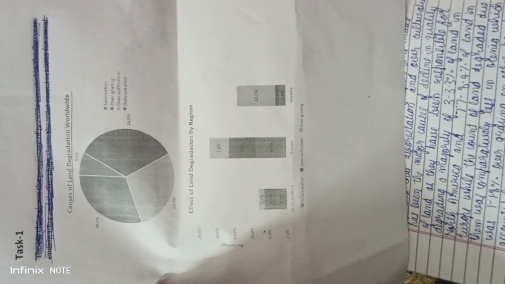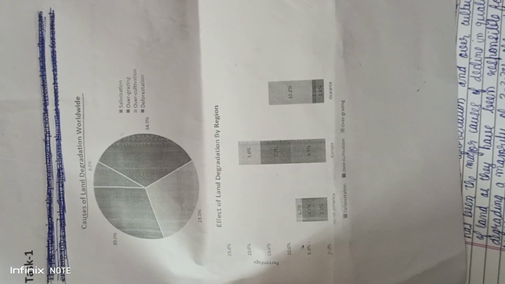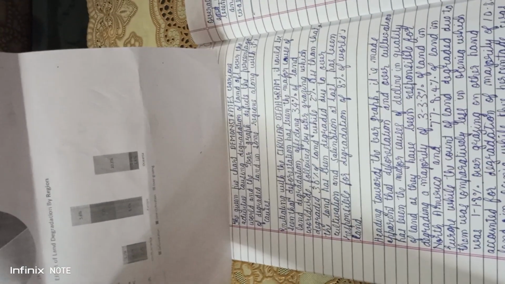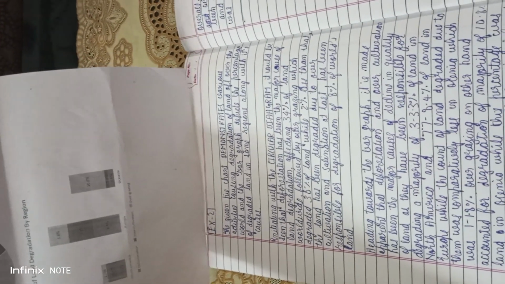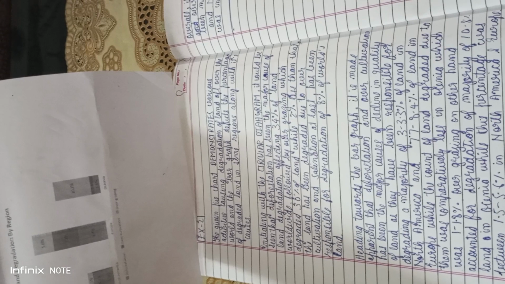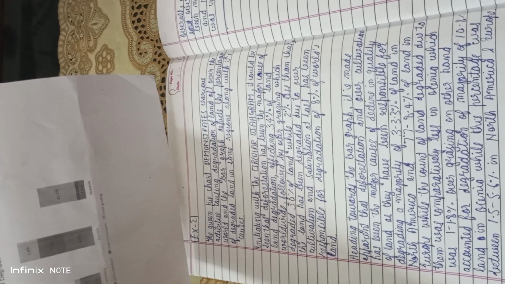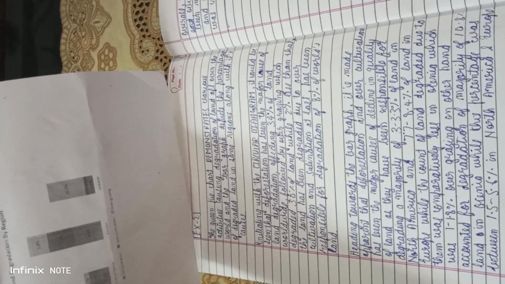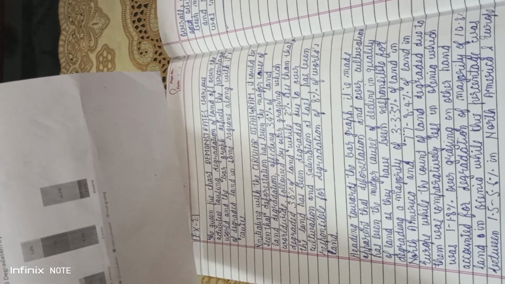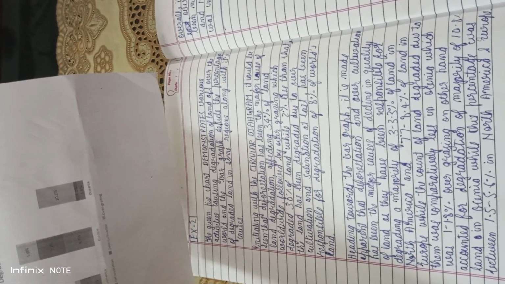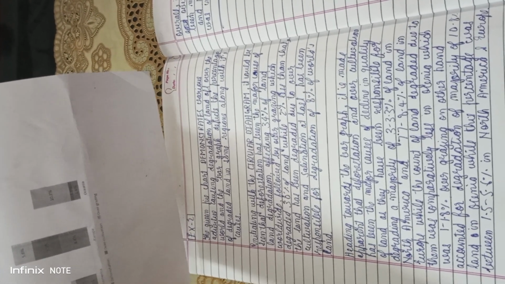First observe very carefully. Now see, the given pie chart demonstrates various activities causing degradation of land all over the world, and the bar graph depicts the percentage of degraded land in some regions along with its causes.